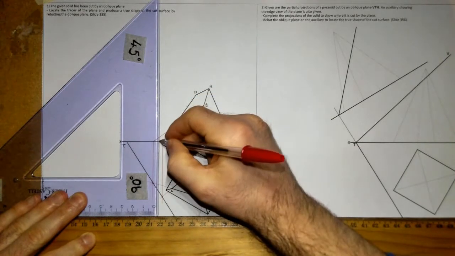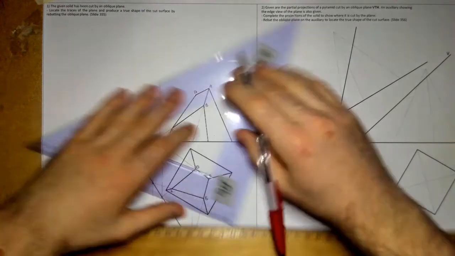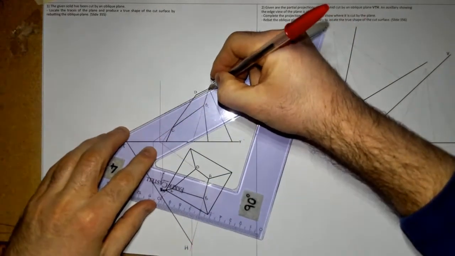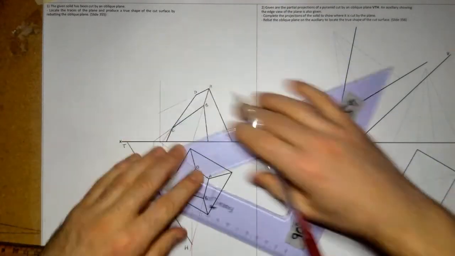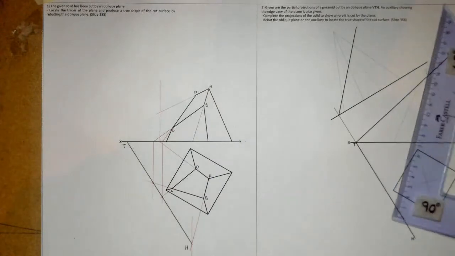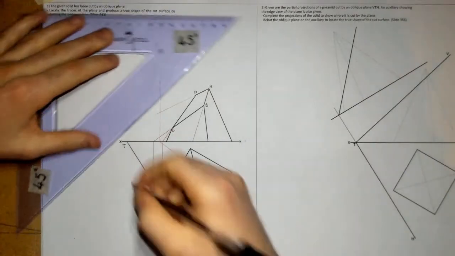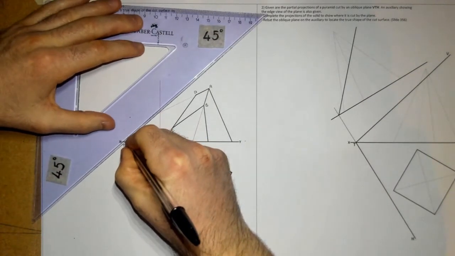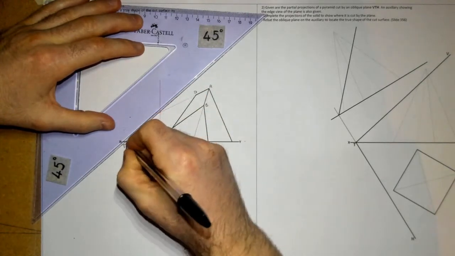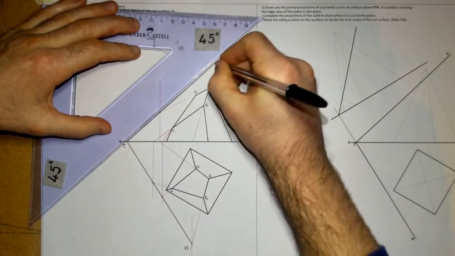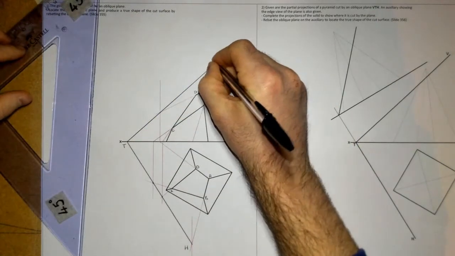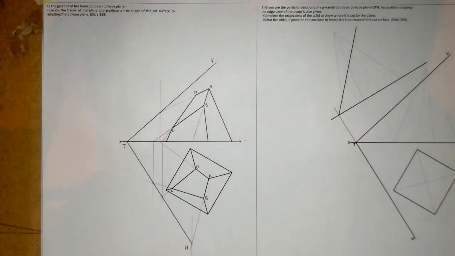Okay, I'm going to extend that up, and I'm going to do the exact same and extend AD here. And as you can see there, that there is a point on my vertical trace. So having found that, I can now construct it. Right there. Mark right there. And there we have our vertical trace. So that's the first part of the question, VTH.